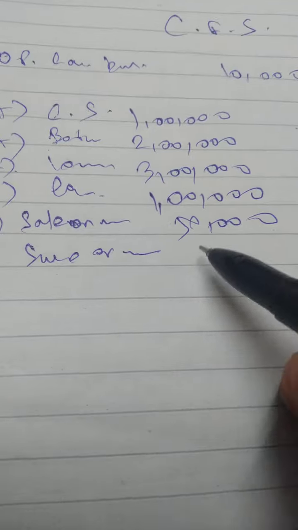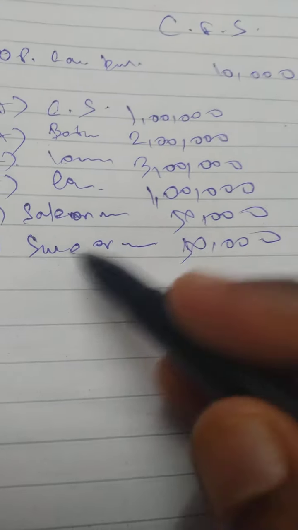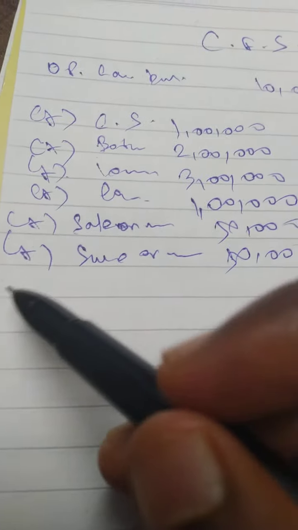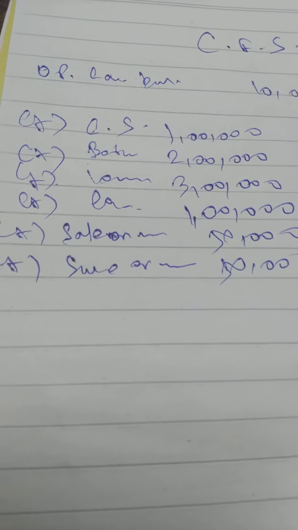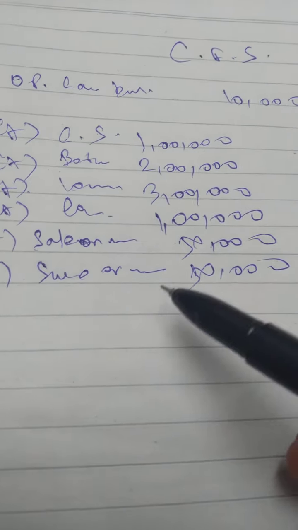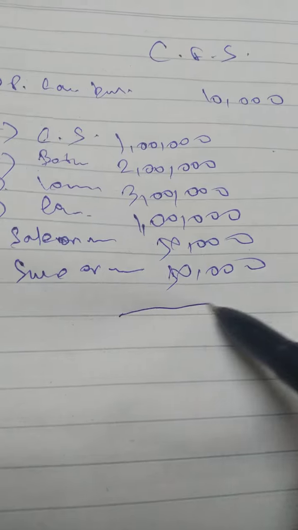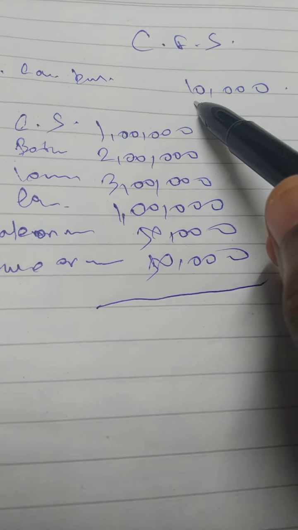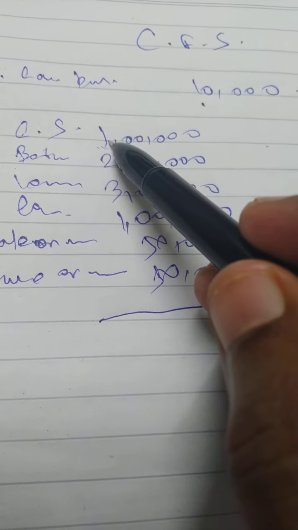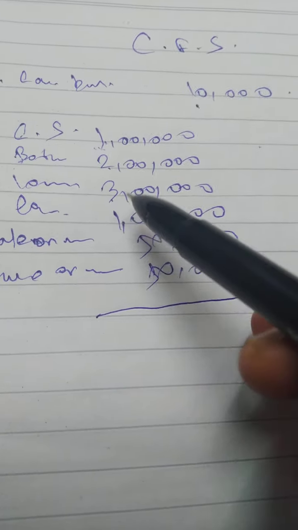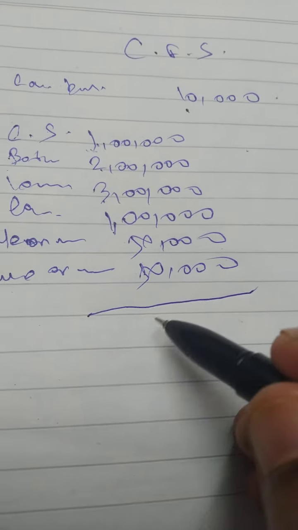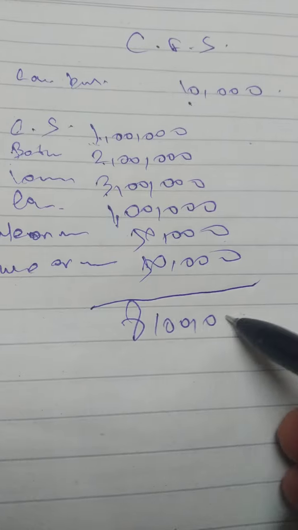Inflow means money is coming inside. If I sell my investment of 50,000, money will come inside. These are my inflows. My opening cash balance is 10,000 plus 1, 2, 3, 6, 7, 8 lakhs. 8 lakh is my inflow.